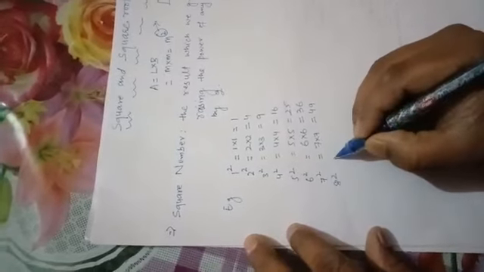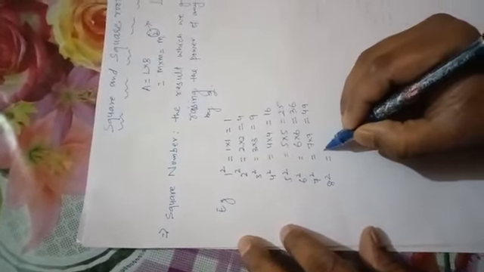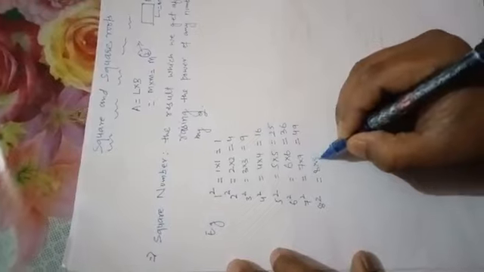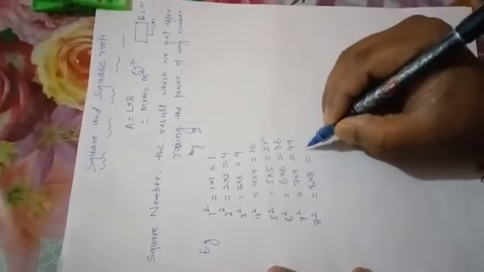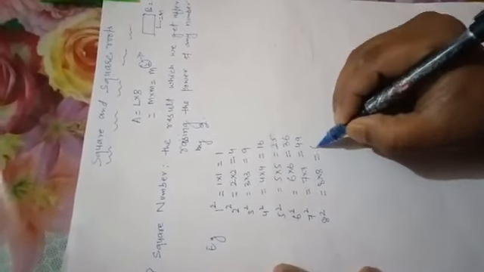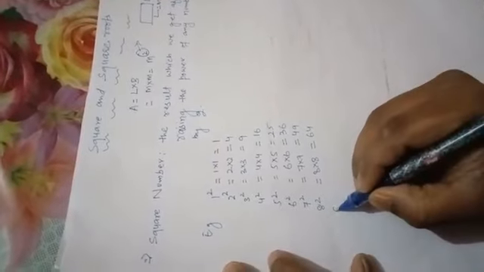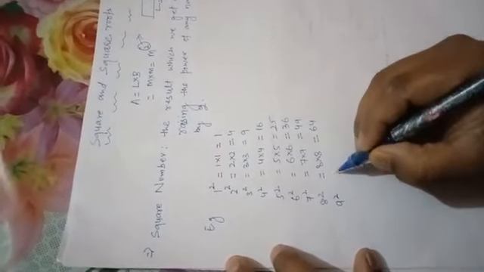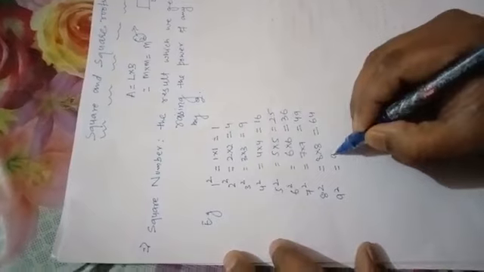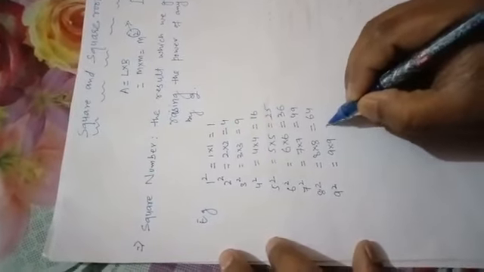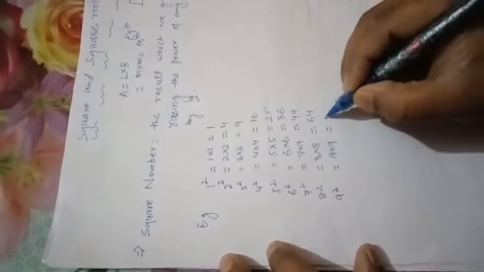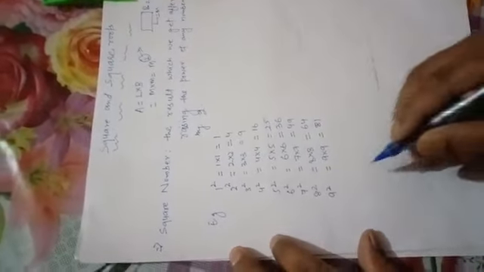8 raised to power 2 is equal to 8 into 8, which is equal to 64. 9 raised to power 2 is equal to 9 into 9, equal to 81.